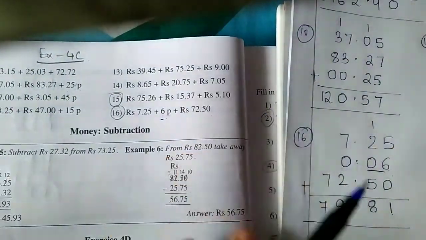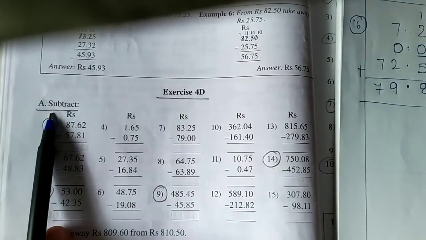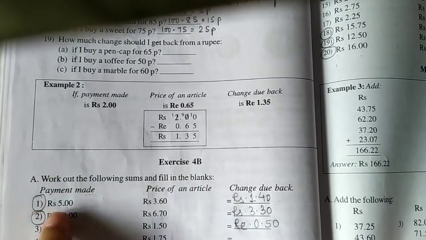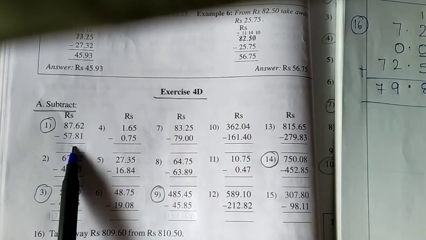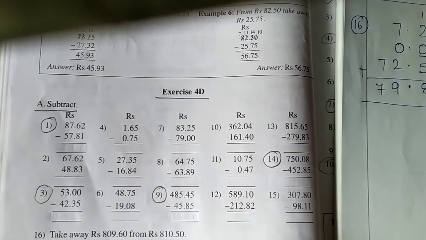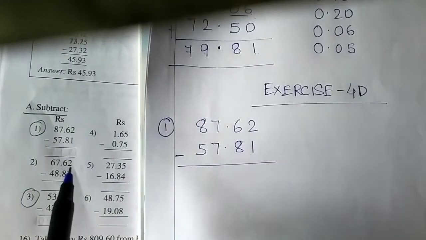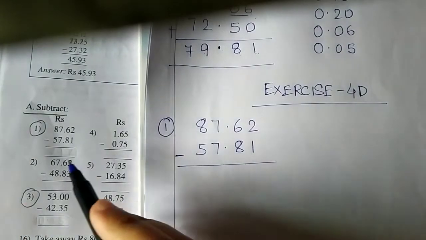So now we are going to do exercise 4D. In exercise 4D, it is saying that you have to do subtraction. In exercise 4B, you have already done subtraction, isn't it? So you can do subtraction. You have to follow the same process here also. Now let's solve question number 1. You have to do subtraction, the same process. I have written the question here.